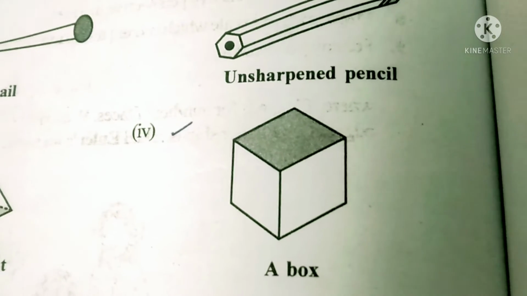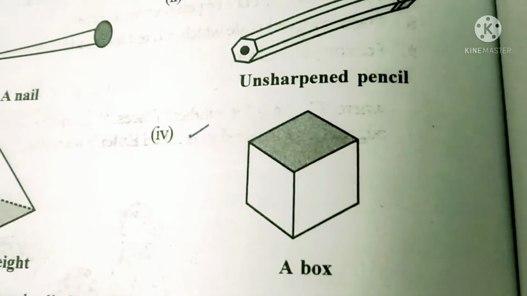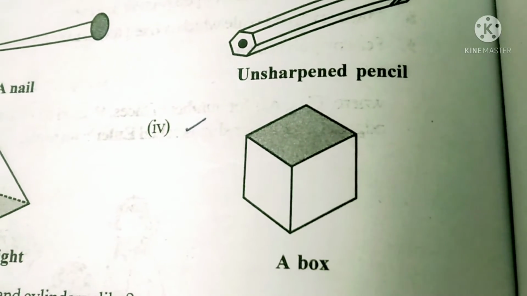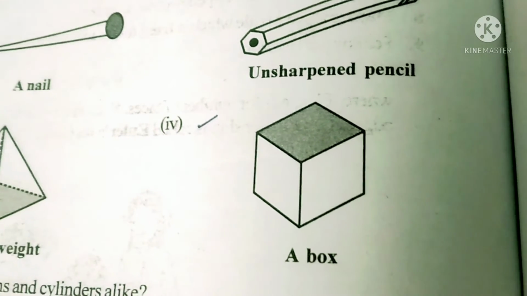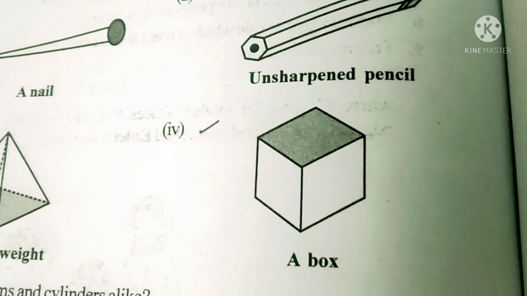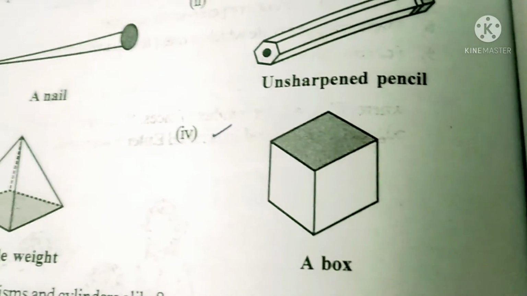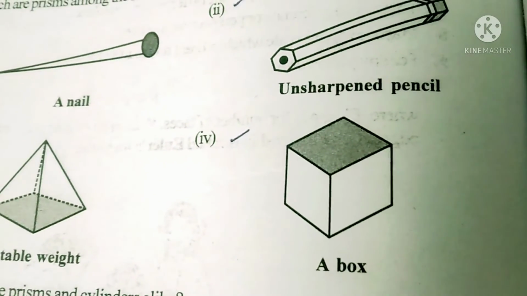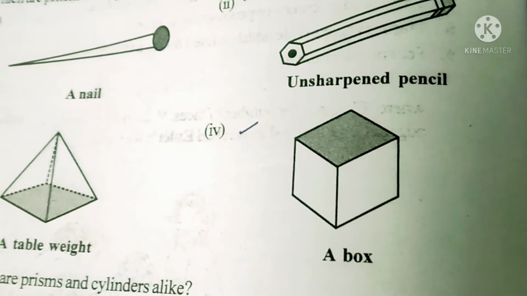It has a rectangular face on the top, a similar face at the bottom, and 4 lateral faces which are all rectangles. So this can be considered as a prism. So from the given 4 figures, the second and fourth are prisms and the other 2 are not prisms. Let us see question number 4. There are 2 questions.